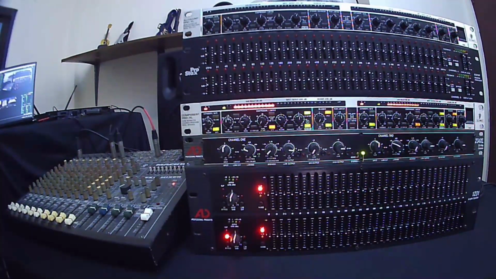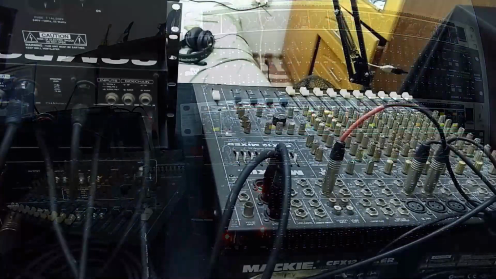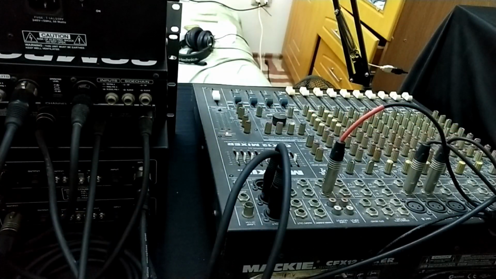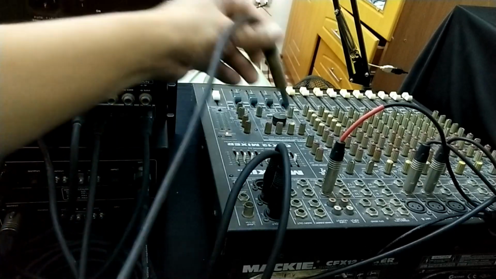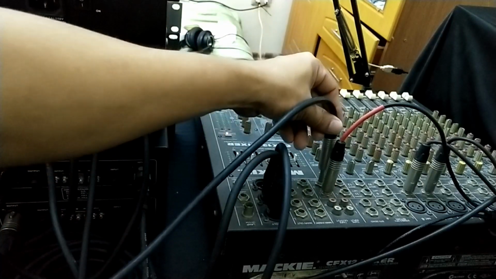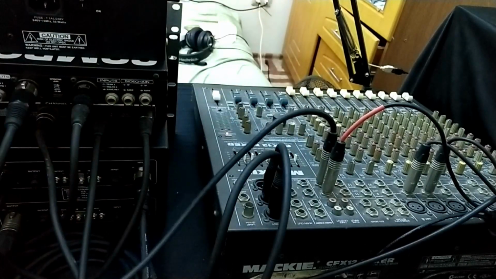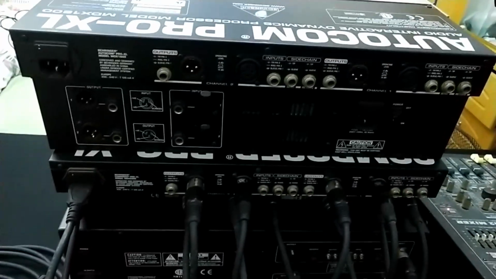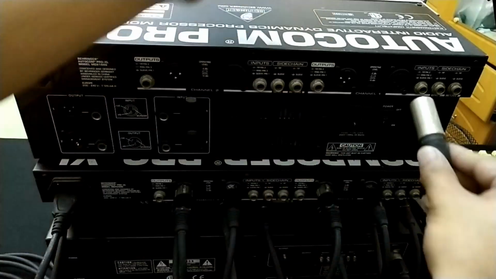Now, let's connect this thing up. For the monitor on the stage, which will be allocated for the band, I'm going to get the signal from my auxiliary 2 out and feed the signal to my compressor.